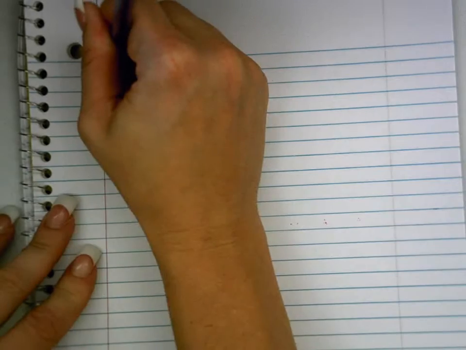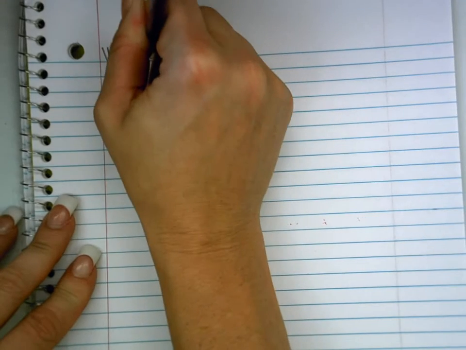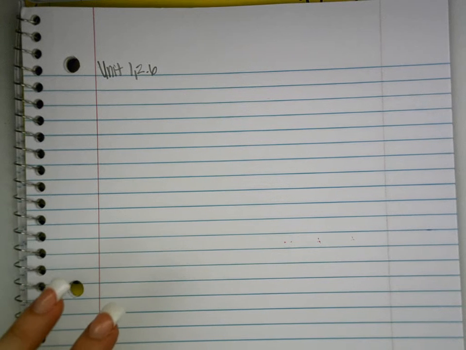You should definitely have notebooks out right now. Okay, so we are going to start working on Unit 1.2.6, and we only have 3 examples today, so don't freak out. However, they are word problems, okay? There are a significant amount of word problems on your test, okay?